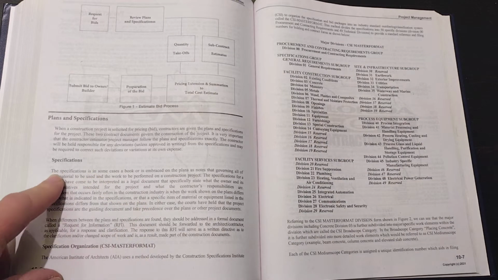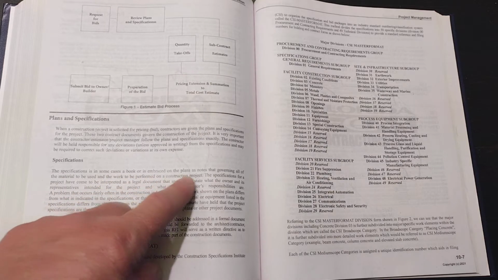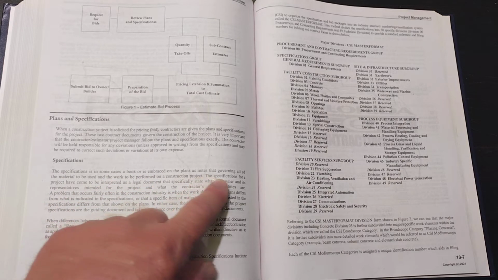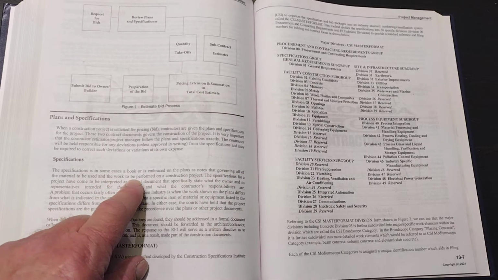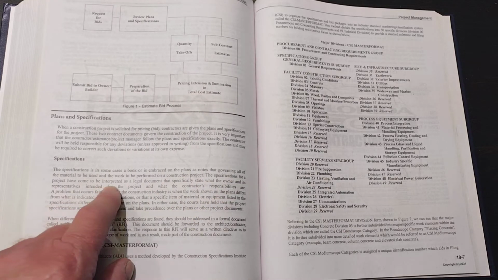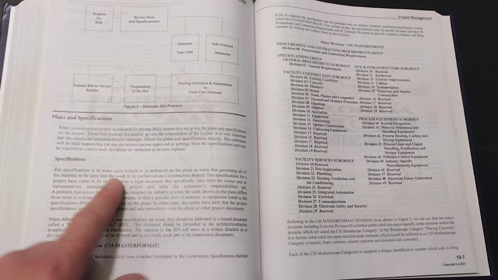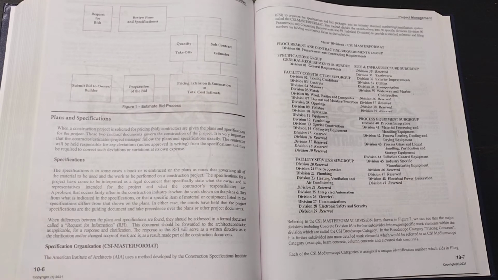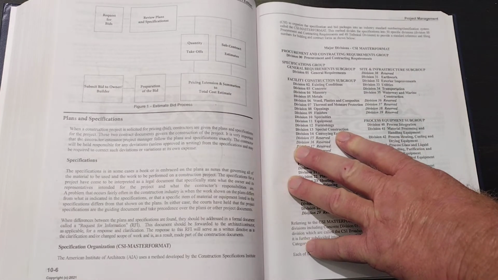Okay, specifications, as in some cases a book or embraced on the plans, as notes that govern all the material to be used and the work to be performed on a construction project. The specifications have become interpreted as a legal document. Okay, now they have something called the CSI master format.